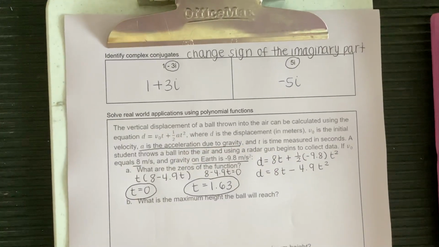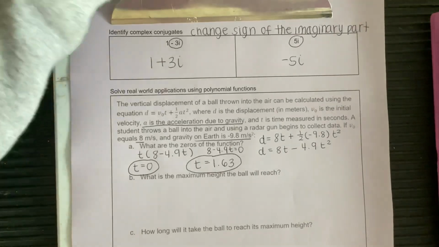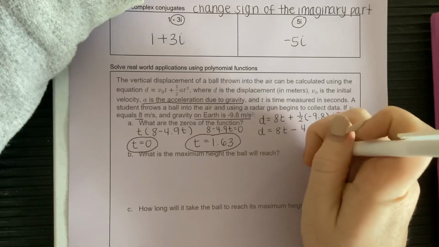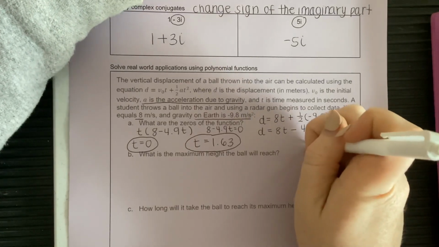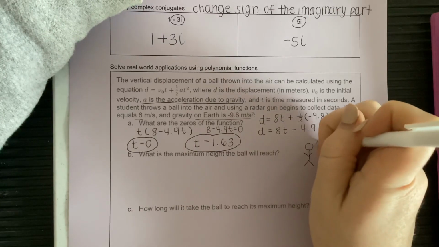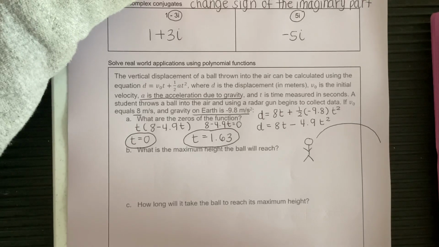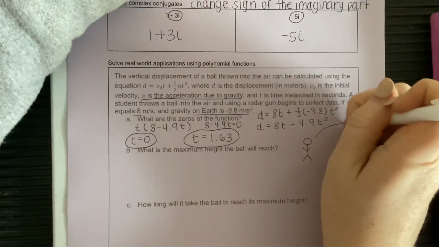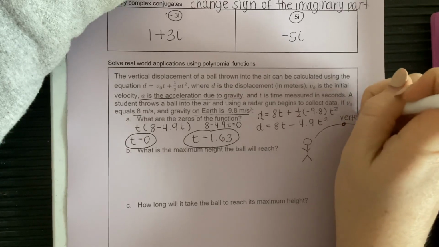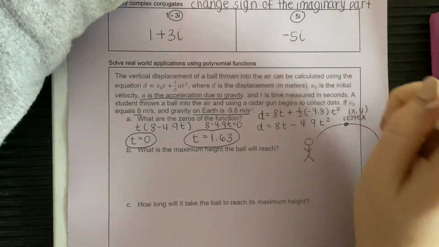So that's not too bad as long as you understand where to plug things in. Next thing, what's the maximum height? Remember, we're talking about a ball. So like some person, this is time for my art lesson, took a ball and threw it, and it looks something like that. If it wants to know its maximum height, now we're talking about the vertex. The x value is going to be time. The y value is going to be your height.